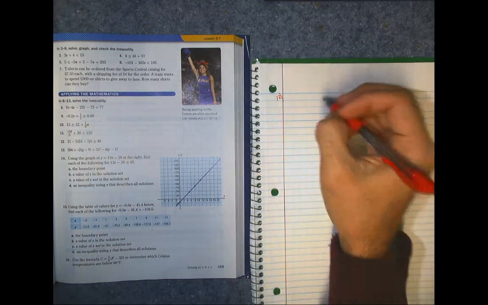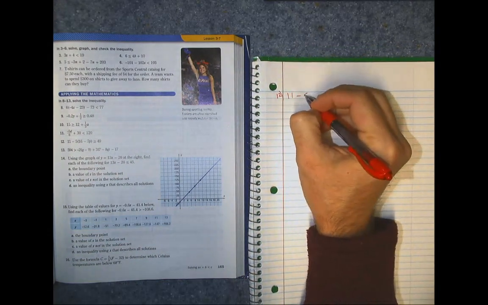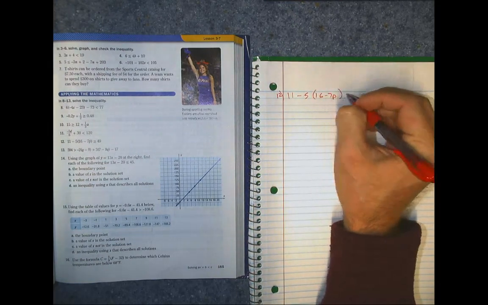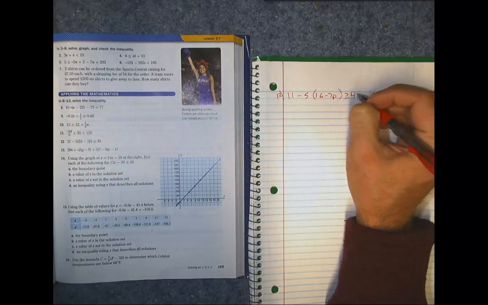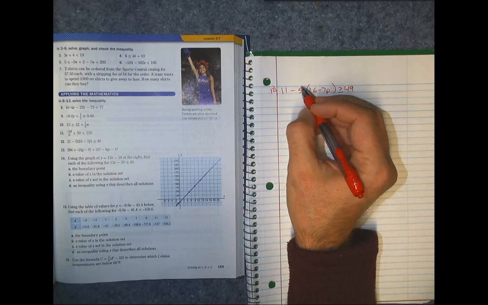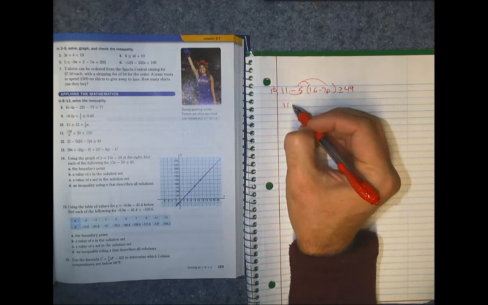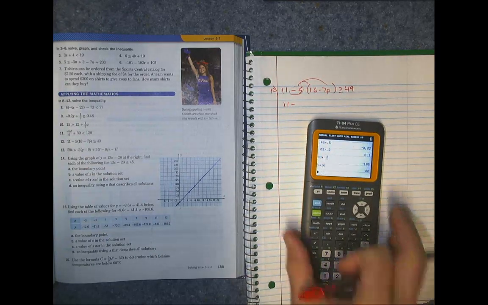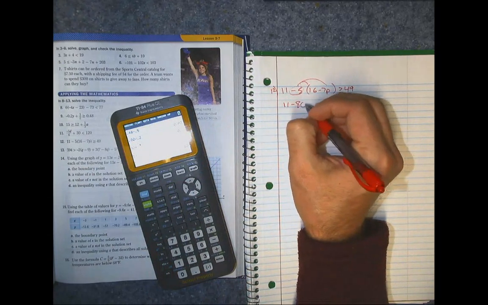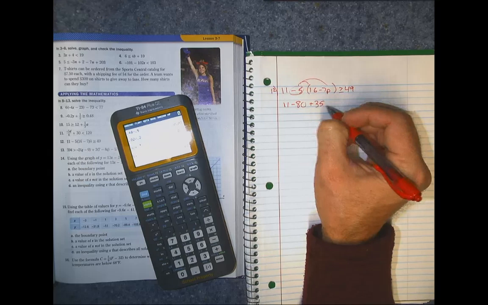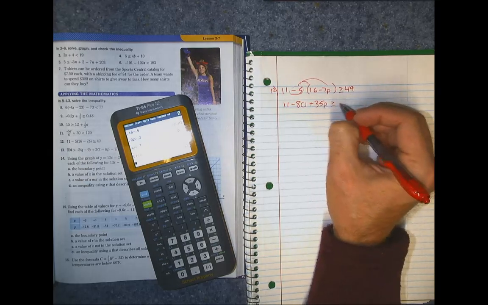Okay, number 12. Just some simplifying here. So when I simplify, I have to remember that this is a negative 5. I'm going to bring the 11 down and distribute. A negative and a positive is a negative, so I write minus 80. A negative times a negative is a positive, so I write plus. 7 times 5 is 35, and the variable tags along.